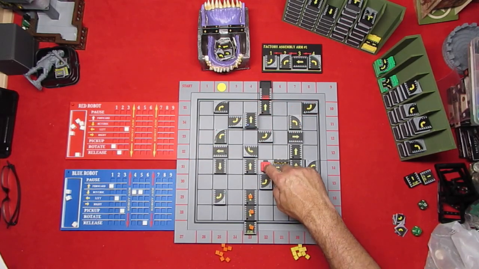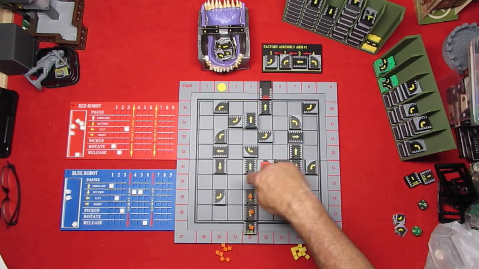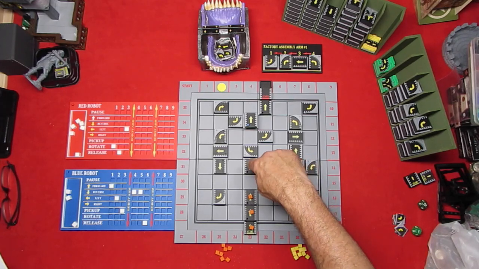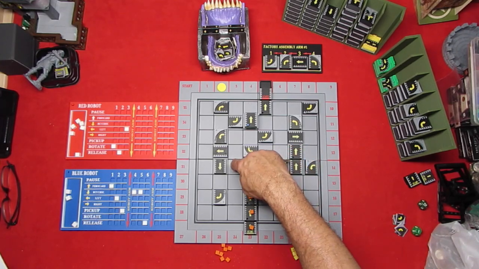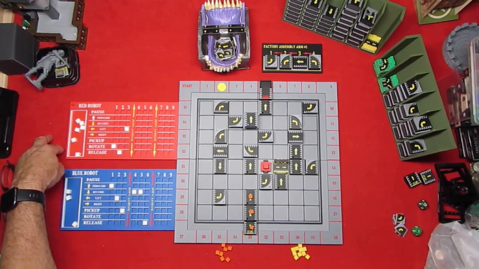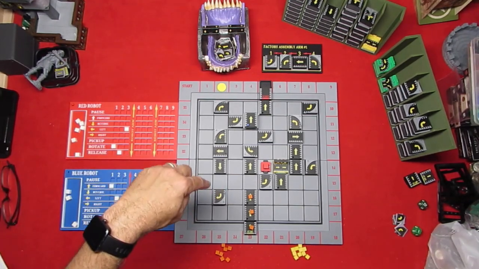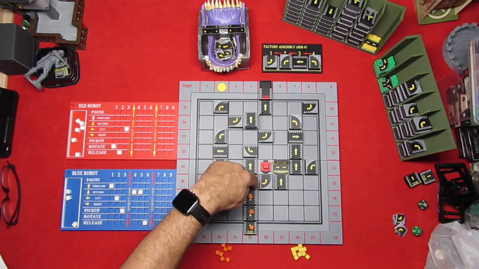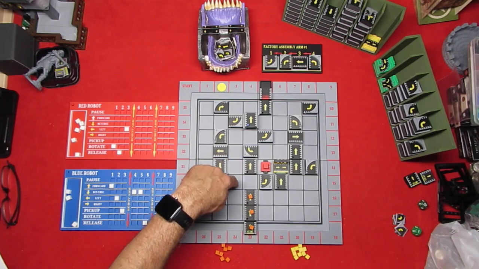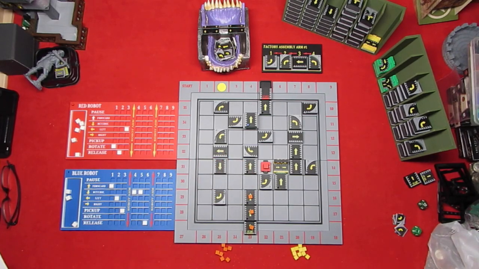Okay, and then the red, we want this one back over here. So we're going to go reverse, reverse, and then right. And I got to get that back over here. So let's do reverse, reverse, and right. I'm not going to make that.